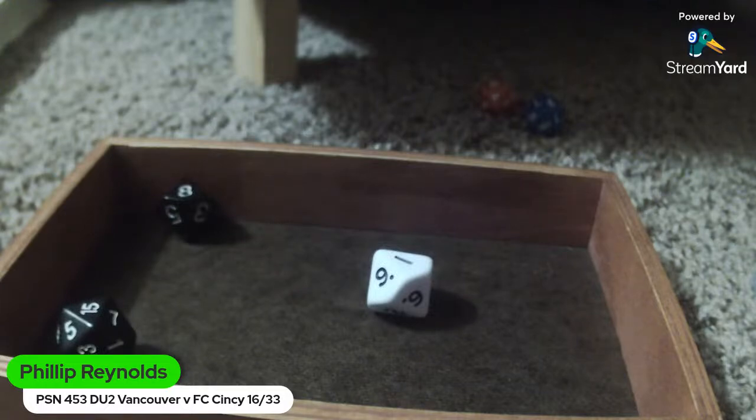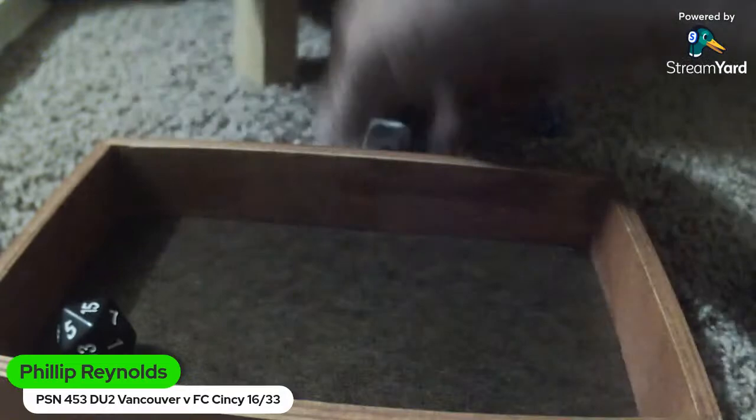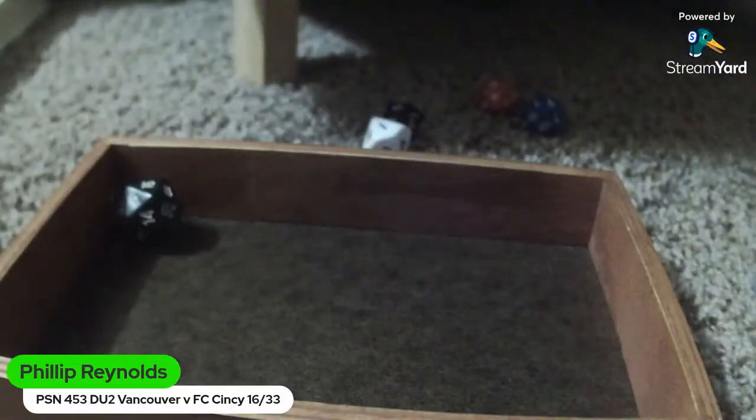9 will be 36, and that will be a pitch battle for Vancouver. 16, and their aggression is an 8, which makes it 24.